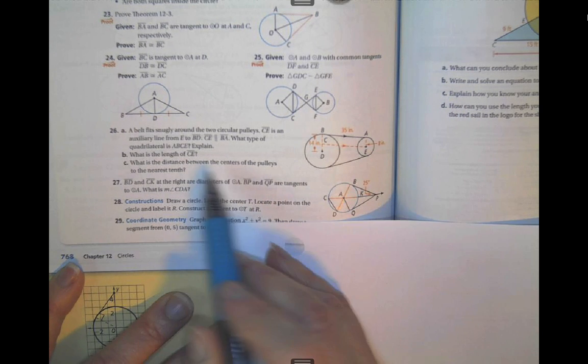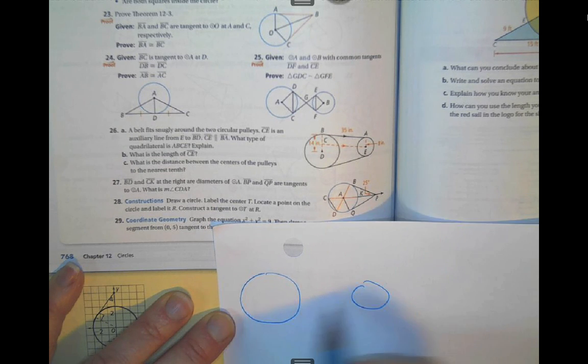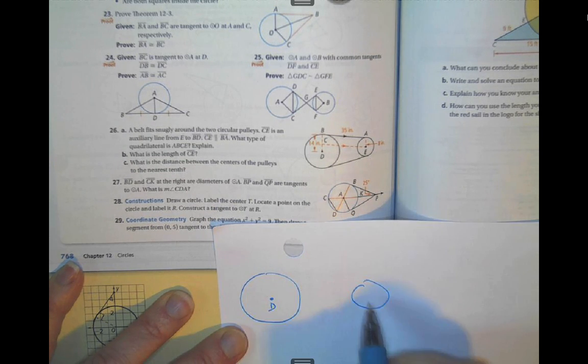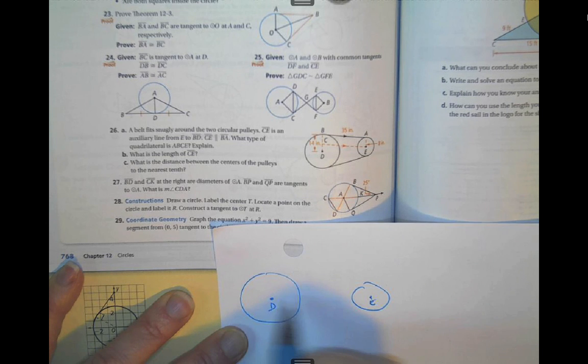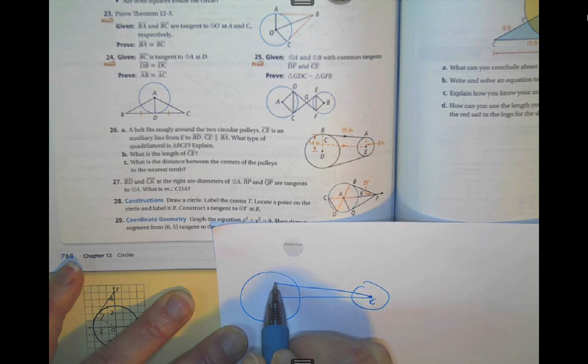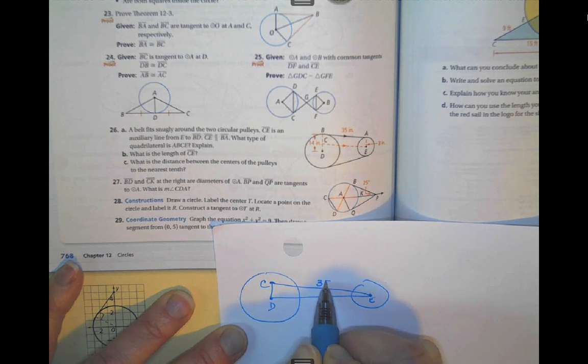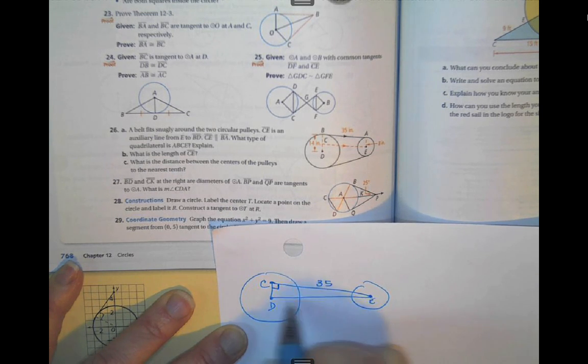What's the distance between the centers of the pulleys? Now we want to try to find the right angle. So here's D, here's E, and we know that C is somewhere like here, right? DE is not the right angle, but wherever that point C was, the distance CE was 35. This was the right angle, so this would be the hypotenuse right here.